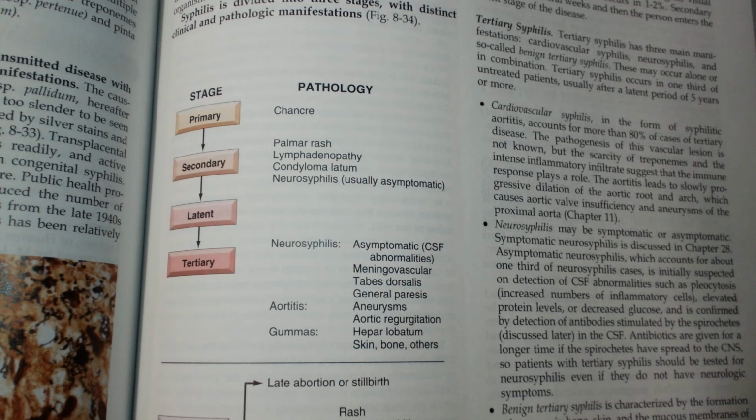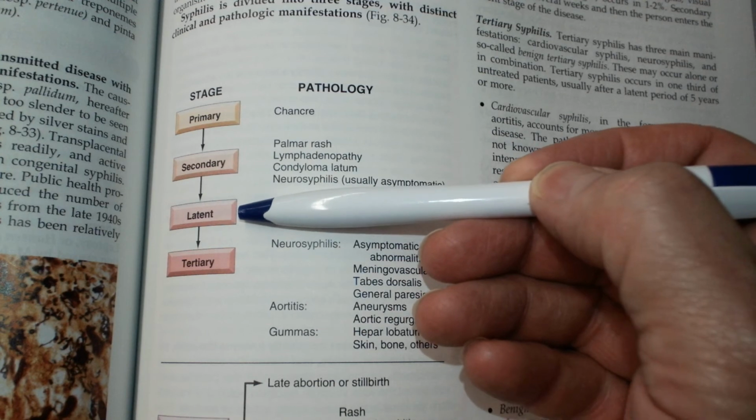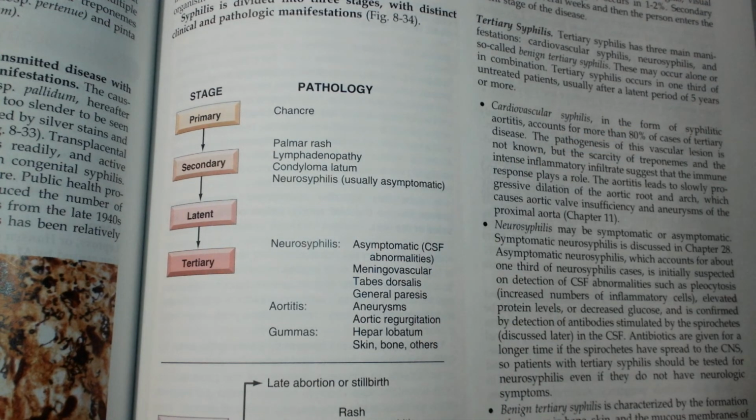These various rashes can erupt all over the body, and they are chock full of spirochetes, which makes secondary syphilis the most infectious stage. The rash usually resolves within a few weeks to months, and then after secondary syphilis, it goes into a latent phase. The disease is dormant or asymptomatic.